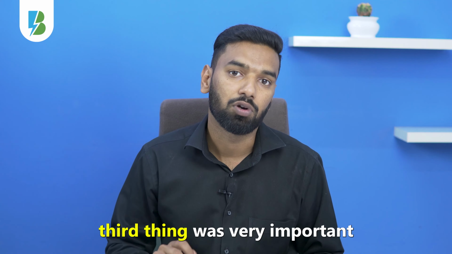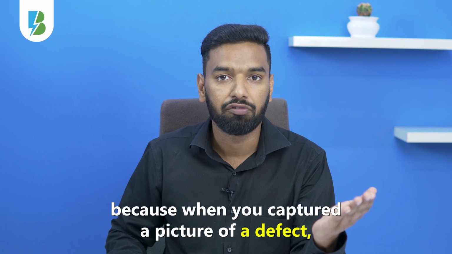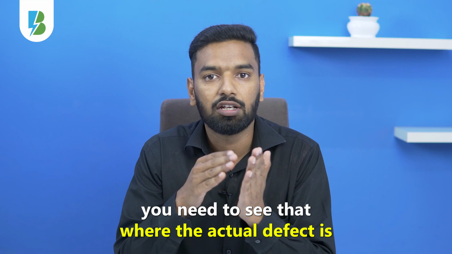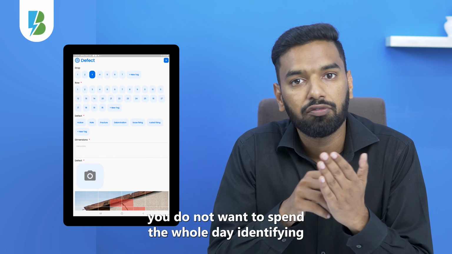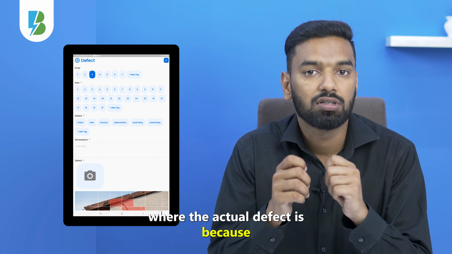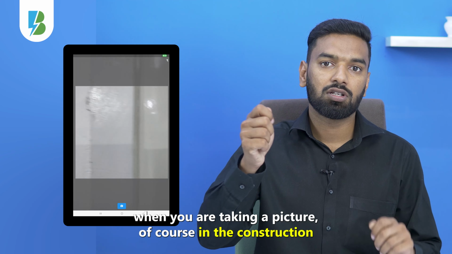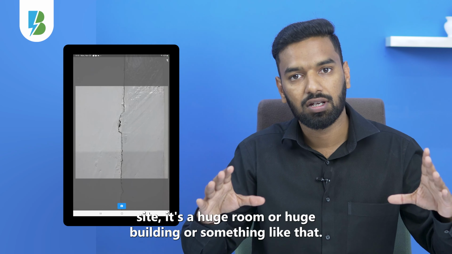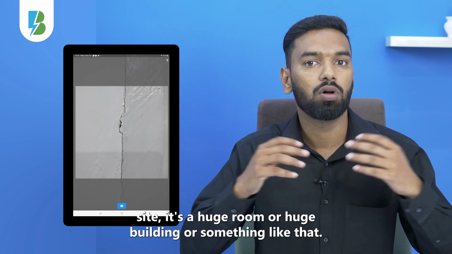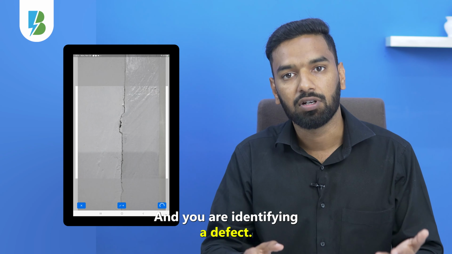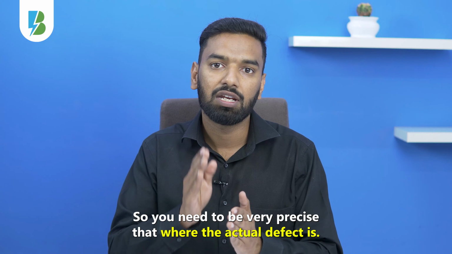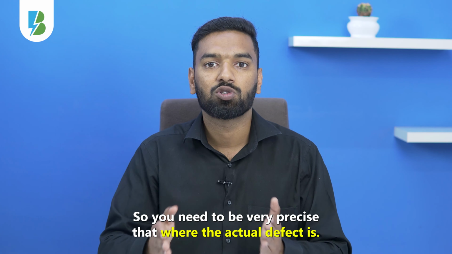Third thing was very important, because when you capture a picture of a defect, you need to see where the actual defect is. You do not want to spend the whole day identifying where the actual defect is, because when you are taking a picture, of course, in the construction site, it's a huge room or huge building or something like that, and you are identifying a defect. So you need to be very precise about where the actual defect is.